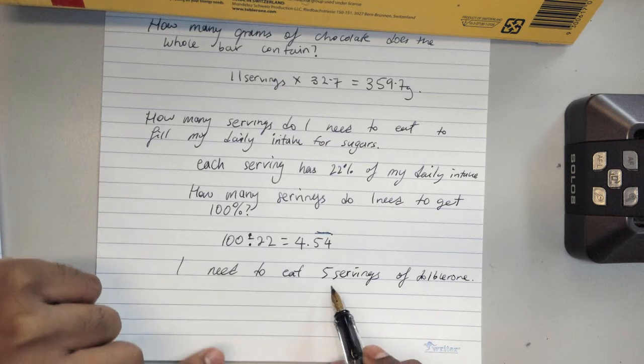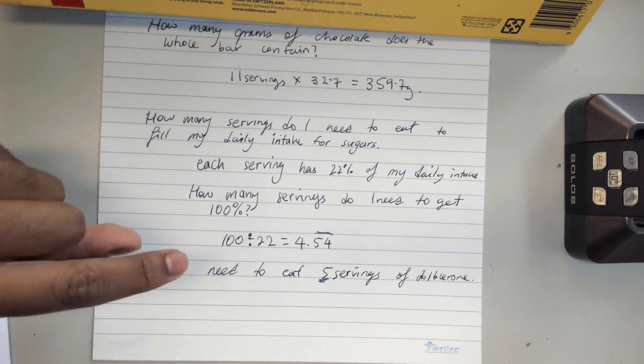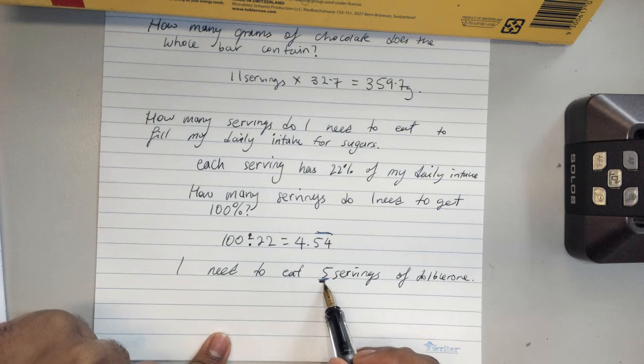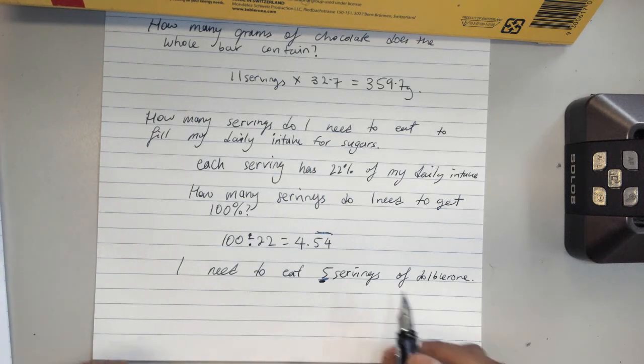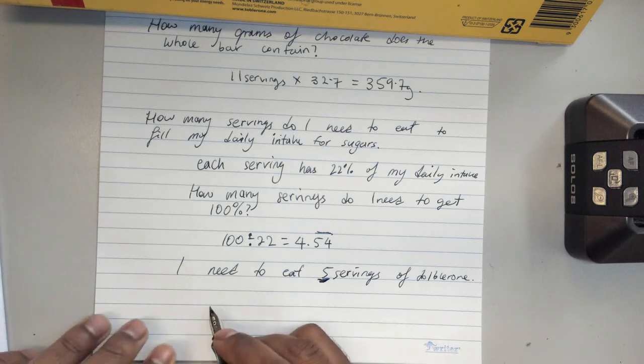So only 5 servings. Now, would you probably, in real life, only eat 5? You probably eat the whole thing. Really bad for you, by the way, as we just saw. Only 5 is good. Anything more, maybe wait for tomorrow, right? Alright, so this is all of chapter 7.2.